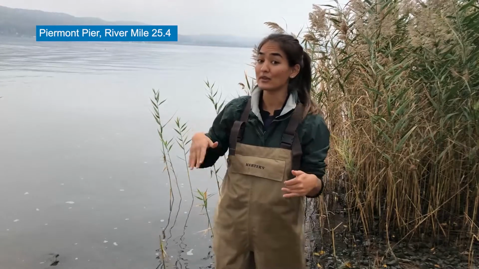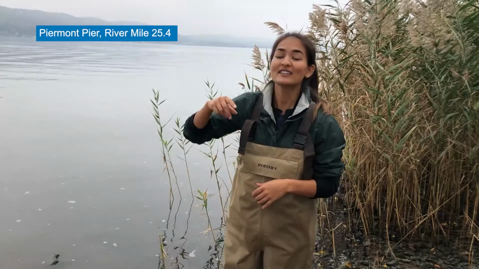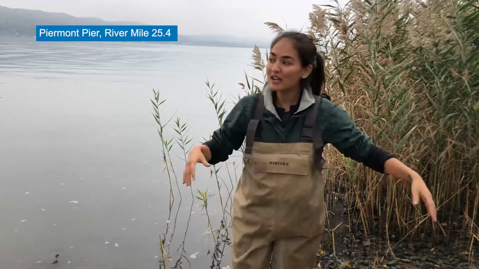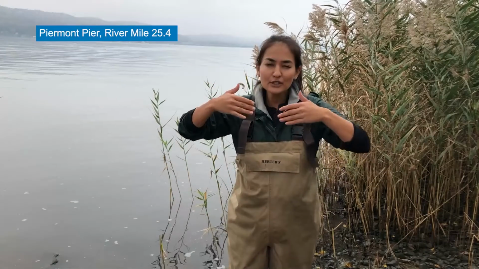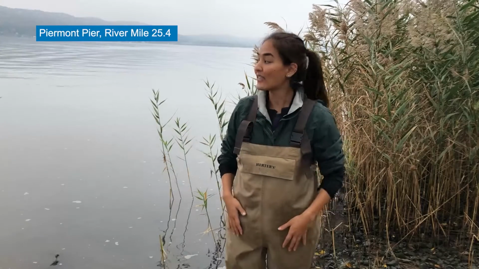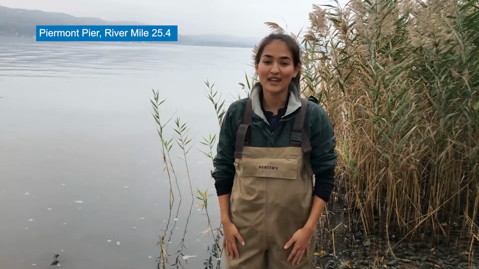Now, we are just north of the Piermont Marsh over here, so we definitely have some marsh influence, as you can see behind me. And because we are on this sheltered cove kind of environment due to the pier, that is definitely going to influence what we catch today.